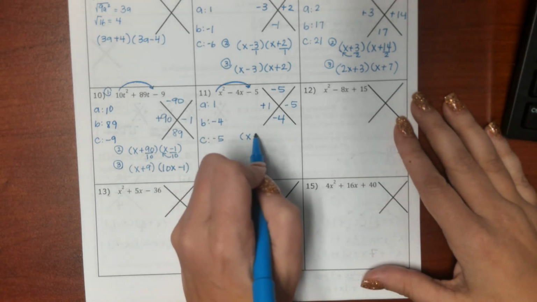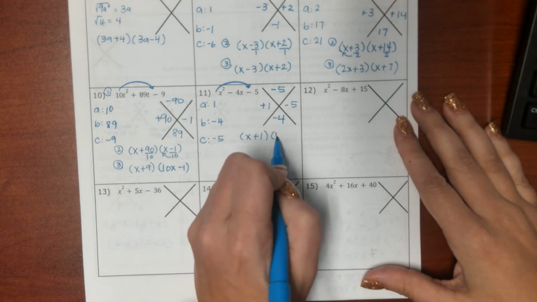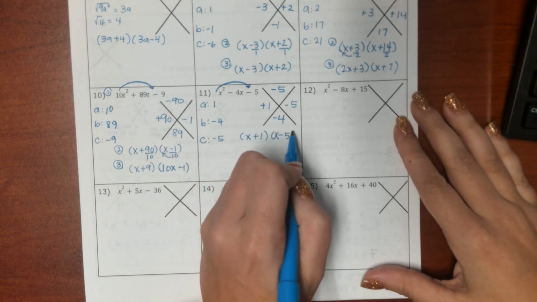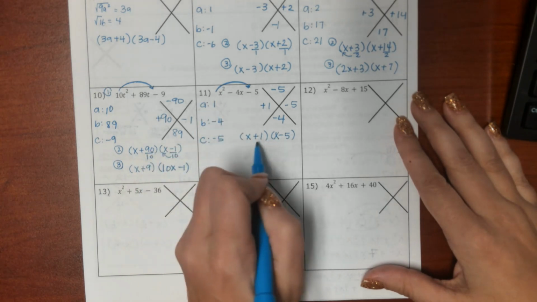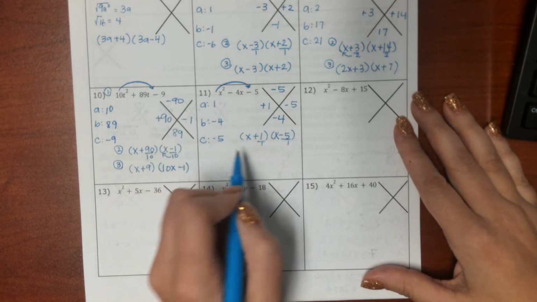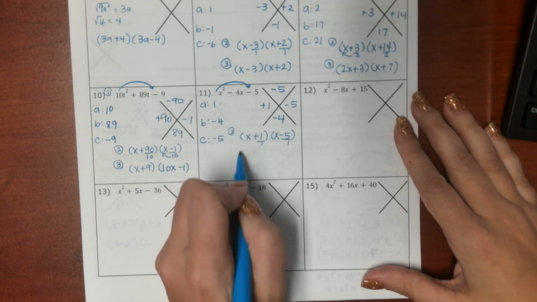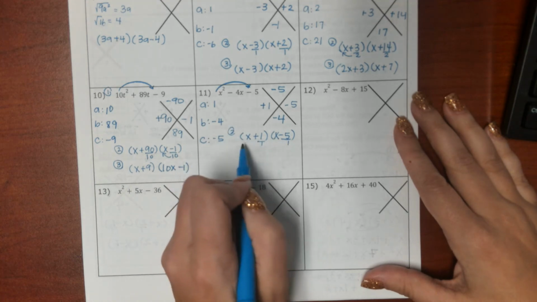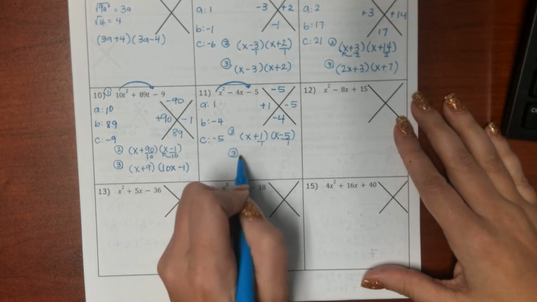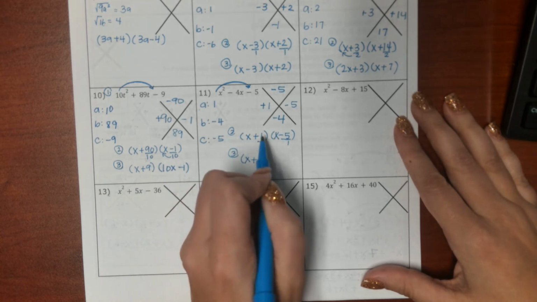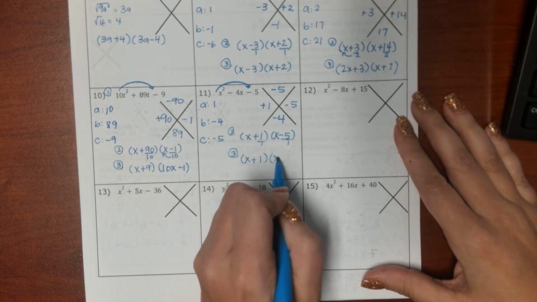So I'm going to have x plus 1 and x minus 5. And I want to divide that by my A value, so divide that by 1. So that's step 2. I don't have anything to bring forward, bottoms up, so I'm just going to keep my factors as x plus 1, that simplifies down, and x minus 5.